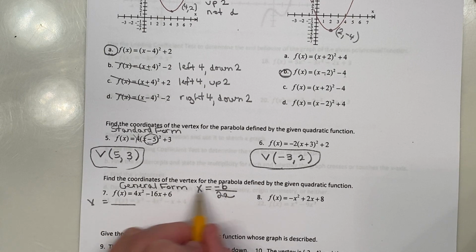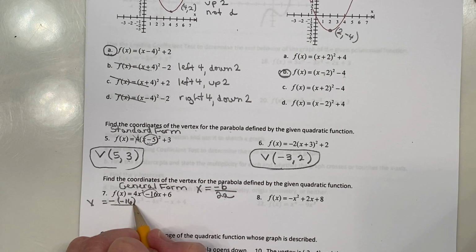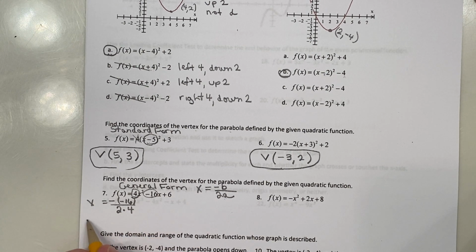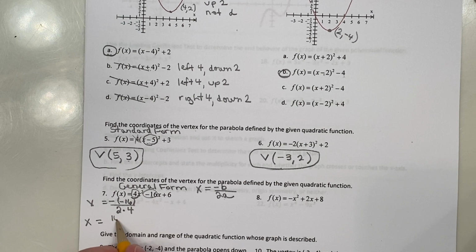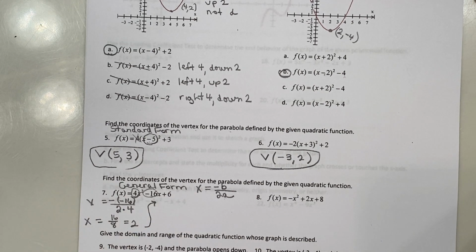I'm going to take opposite b, so b is negative 16, so the opposite of negative 16, all divided by 2 times a, and a is 4. So we have 16 divided by 8, and that's going to give us x equals 2. So we need the other half of that vertex. So we plug 2 back into the original problem.